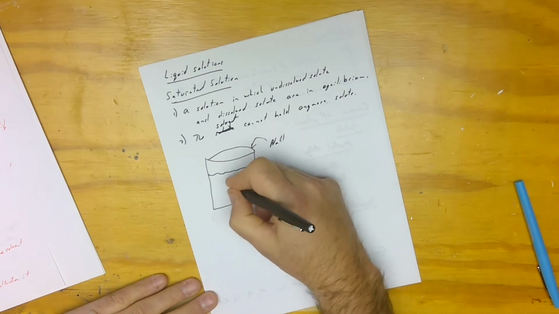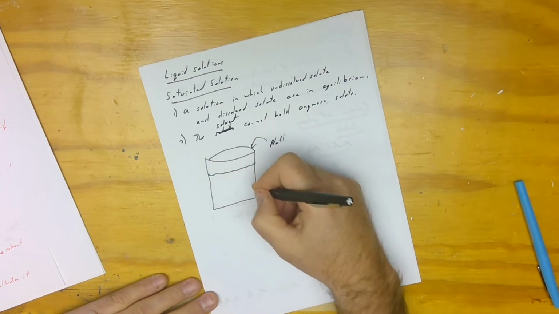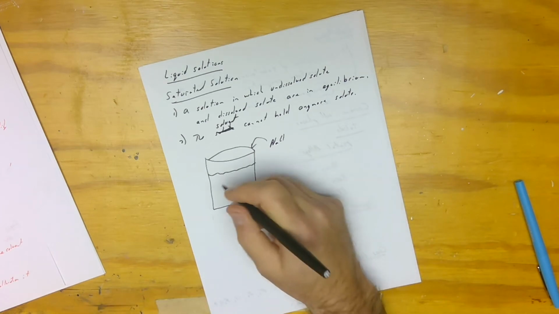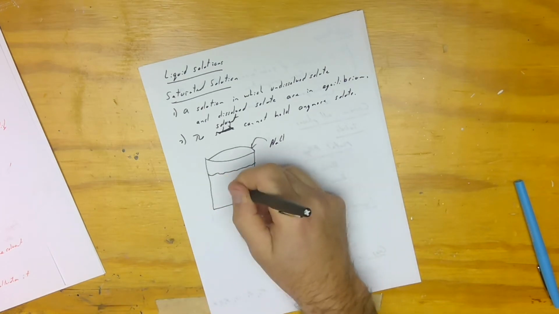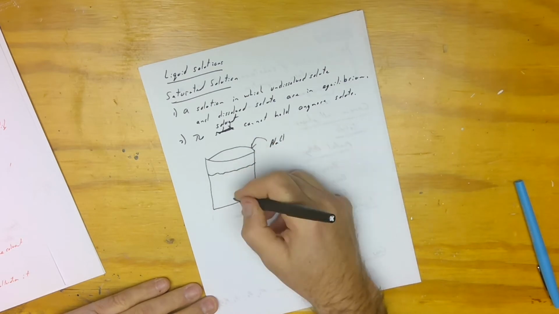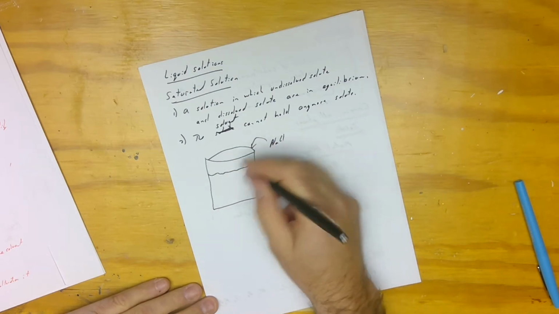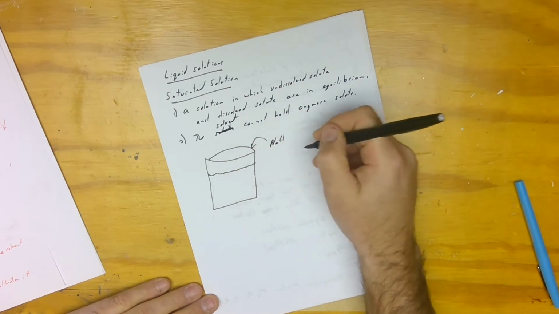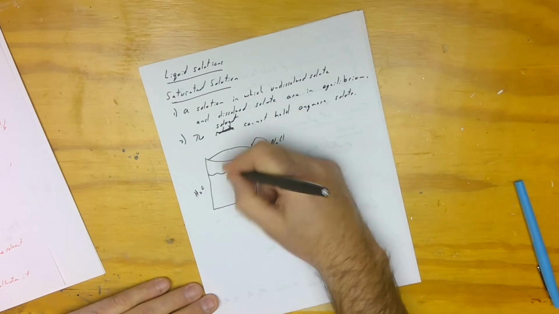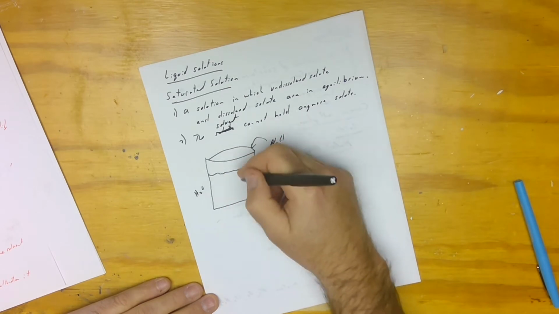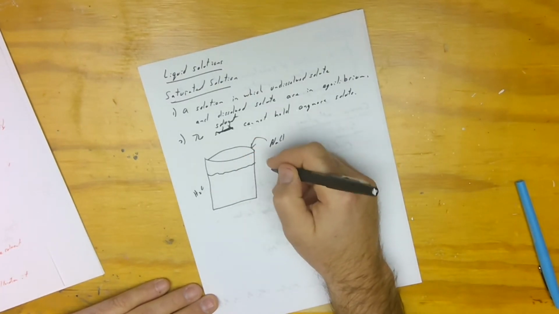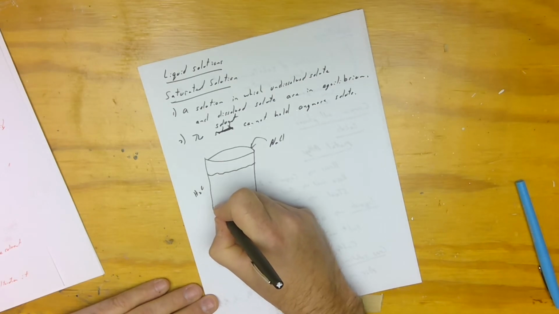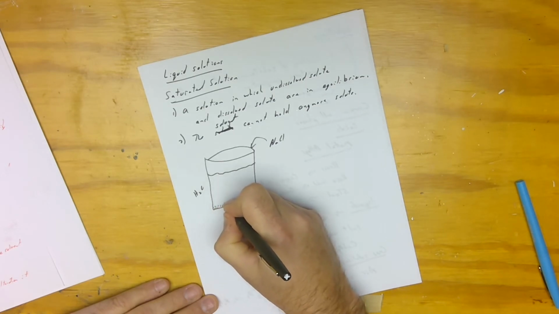It dissolves, and we get Na pluses and Cl minuses by ion-dipole attraction. Then we throw some more salt in and it dissolves, and we keep throwing the NaCl in, and it keeps dissolving. Eventually this gets to a point where it doesn't dissolve anymore, and we start to get a layer of salt on the bottom.